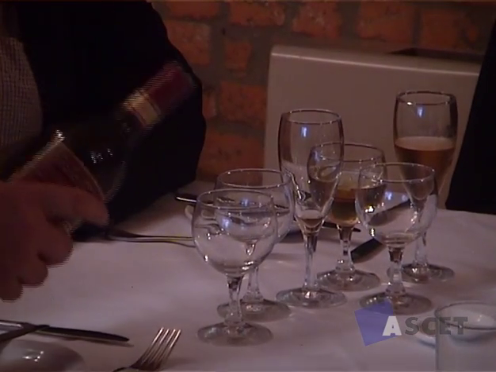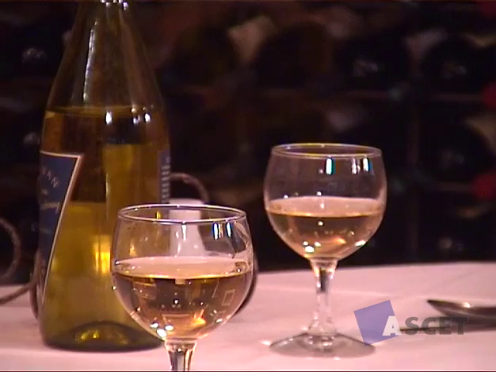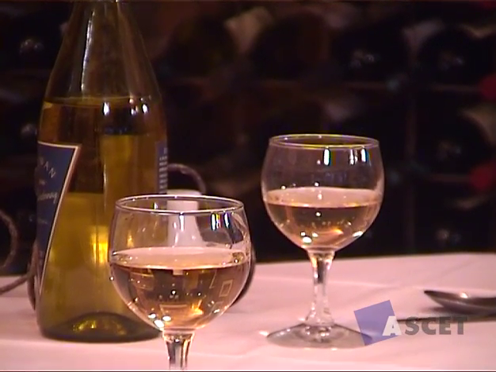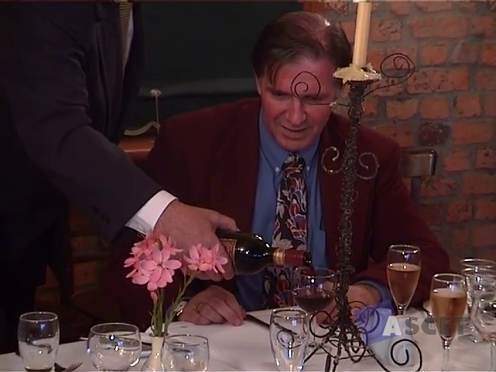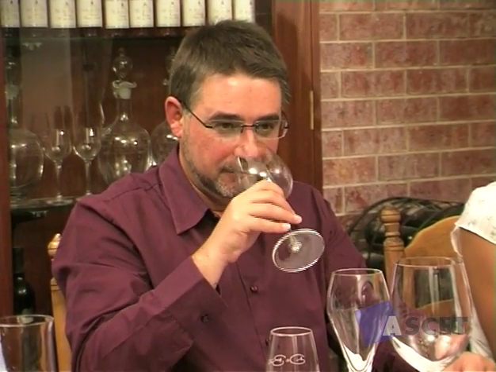The serving temperature is also very important. White wines and sparkling wines should be refrigerated before serving, while red wine should be served at room temperature. Another important consideration is the style of glass the wine is served in. Not all wine glasses are suitable for all wine styles.